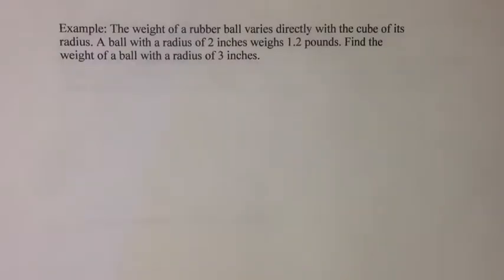Let's do another example. This one says, the weight of a rubber ball varies directly with the cube of its radius. A ball with a radius of 2 inches weighs 1.2 pounds. Find the weight of a ball with a radius of 3 inches.